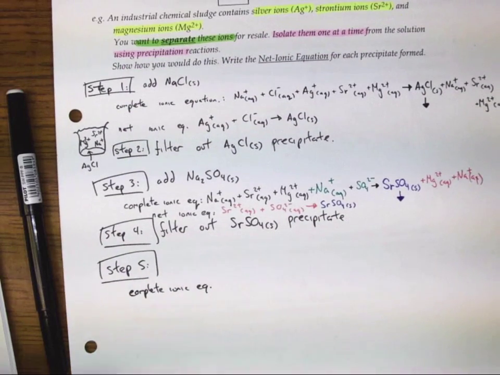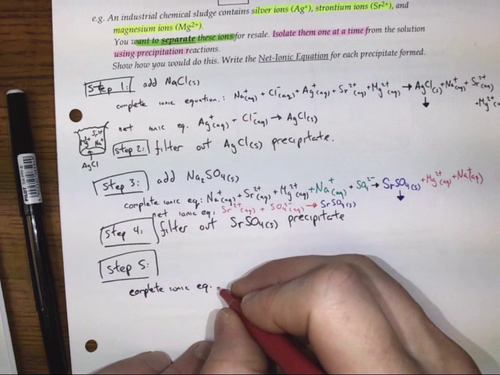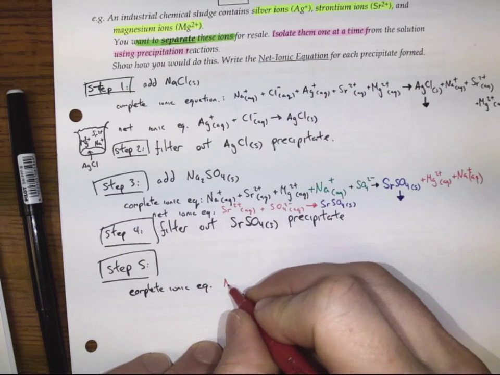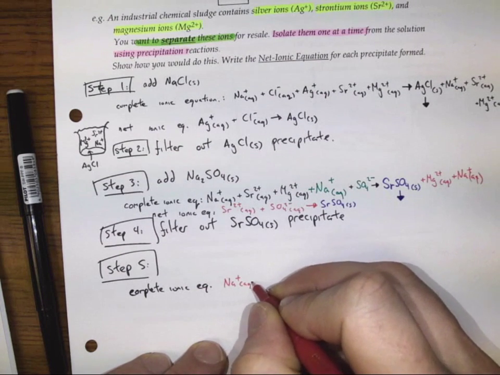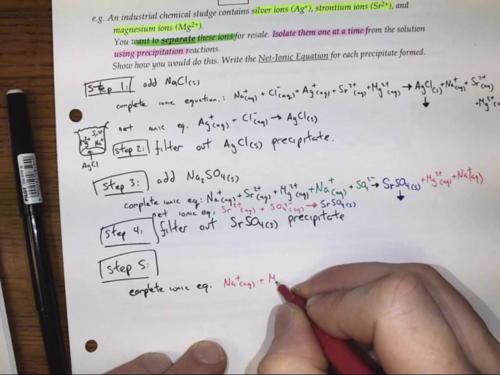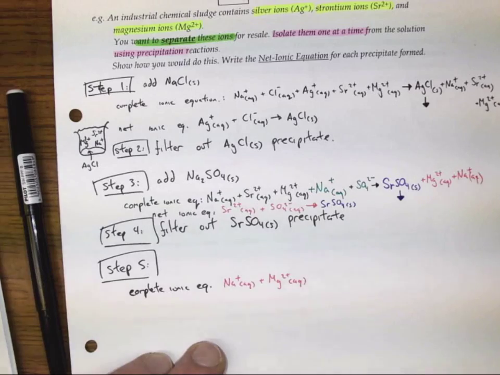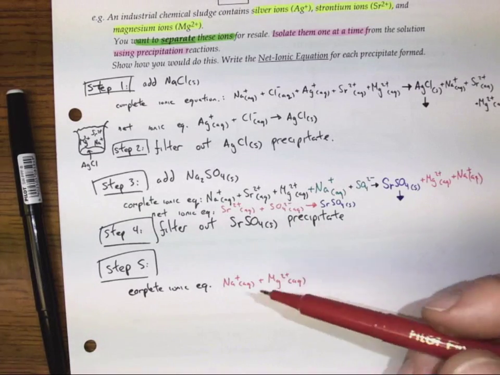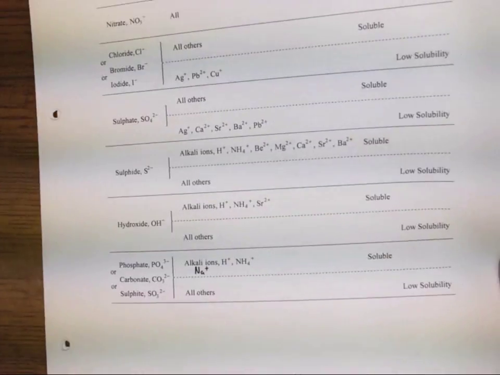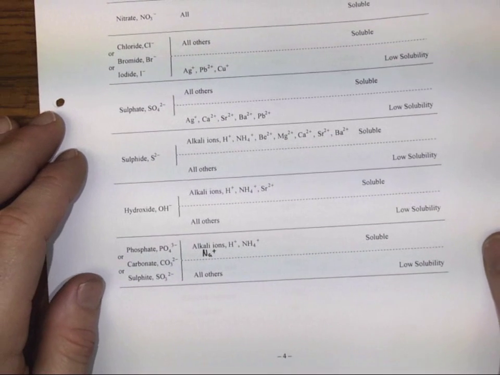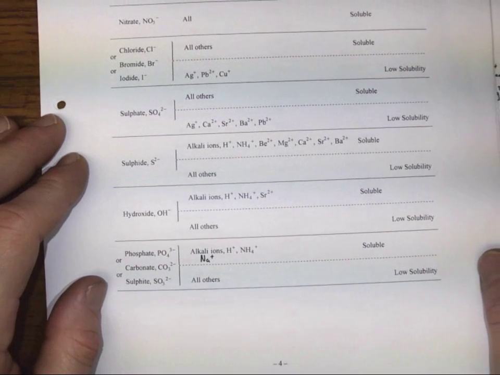Okay, so our complete ionic equation for this one, so we know we have sodium left in our solution, and we have magnesium left. We can kind of add whatever we want as long as it's going to take out magnesium in a new precipitate. So I need something that takes magnesium, is going to leave that sodium in the solution.